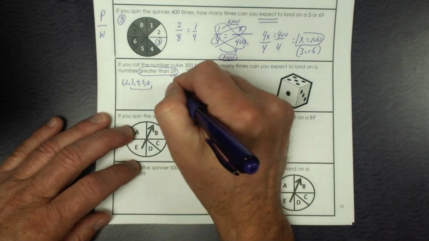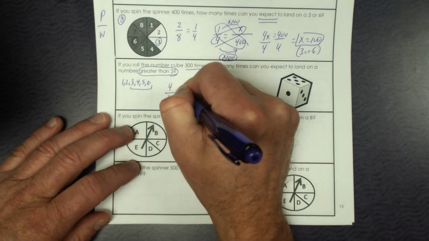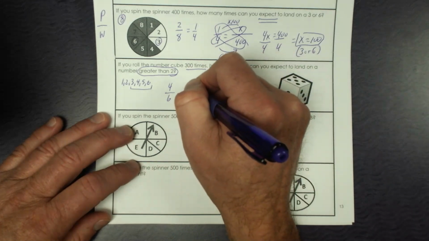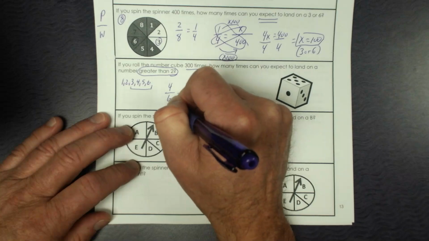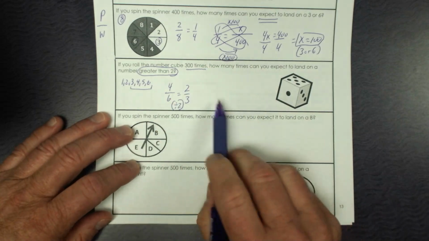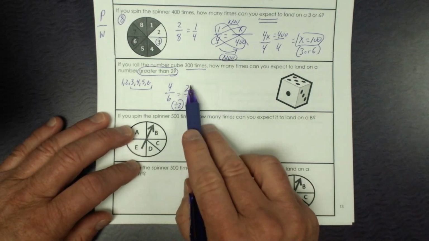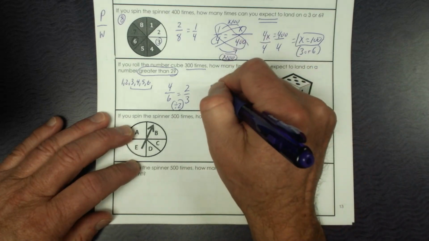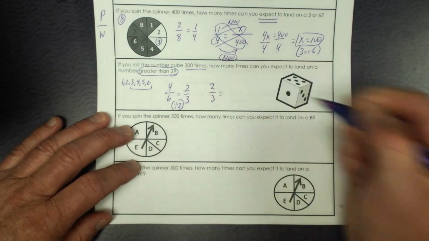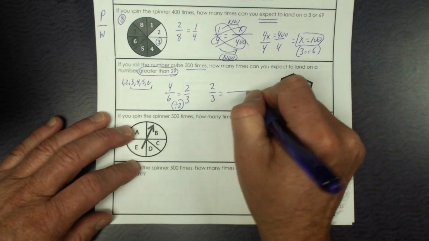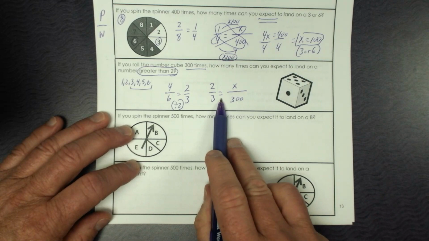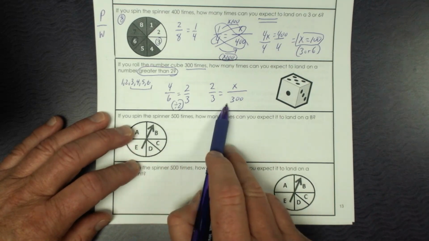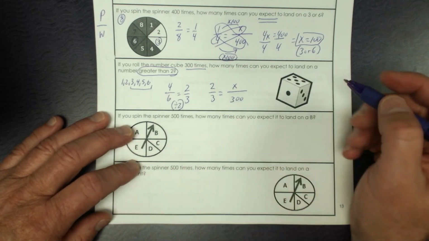So let's set it up. 4 out of 6, which reduces to 2/3, divided by 2. So I'm going to use the 2/3. Now, numbers greater than 2 are 2 out of 3, and they want us to spin it, our part over whole, 300 times. How many times would we expect to land on these 4 numbers if we spun it or rolled it 300 times?